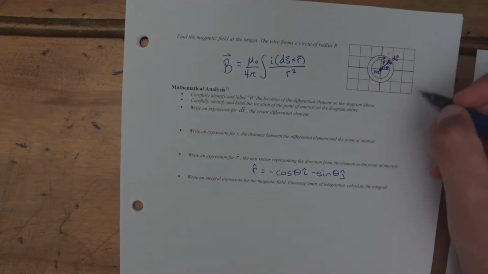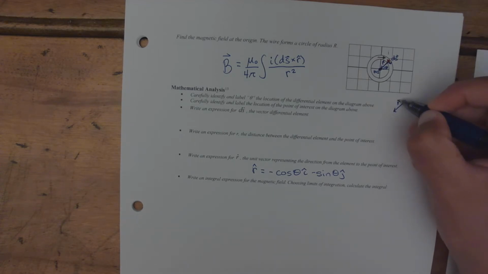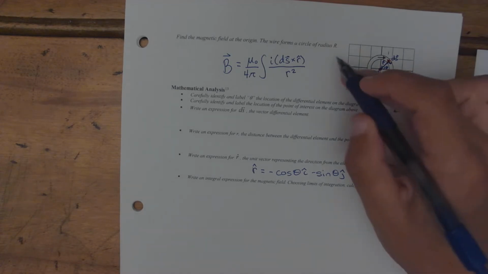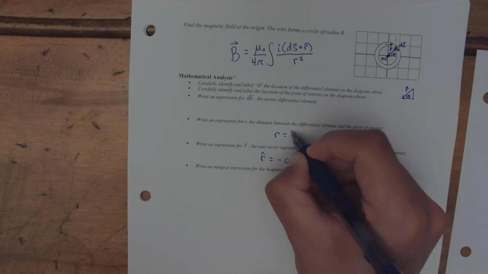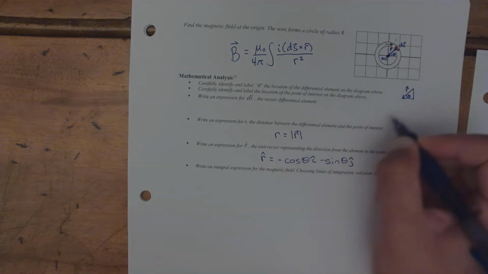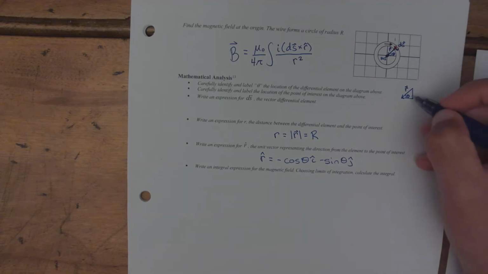So let's redraw this. This is our vector r. This is theta. The magnitude of the vector r is the radius, which is r. So this hypotenuse has a length r.